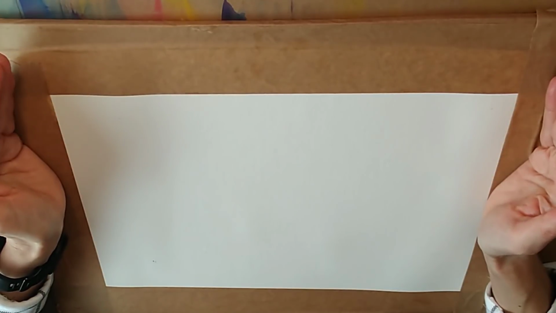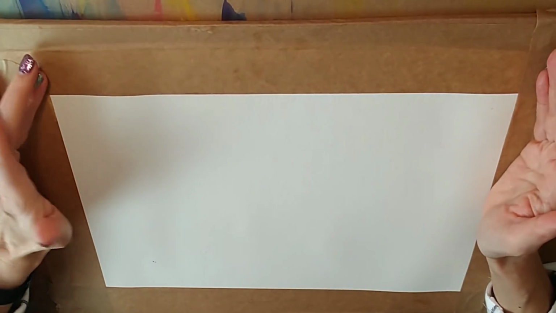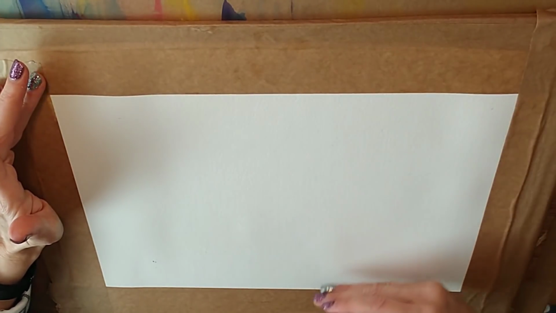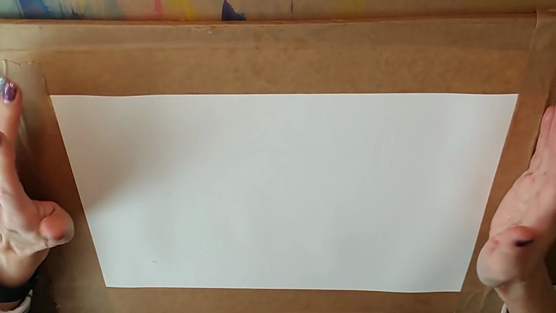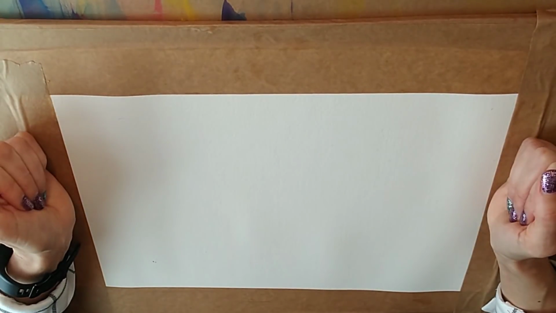What you don't want to do when this board is drying is to stand it upright, because what will happen is any water will drip down and lift the tape at one end. And that's all ready. Let it dry and on to the drawing stage.